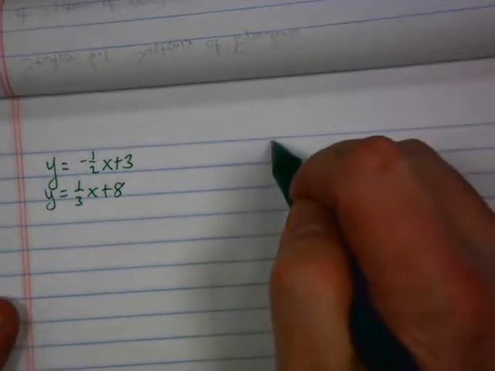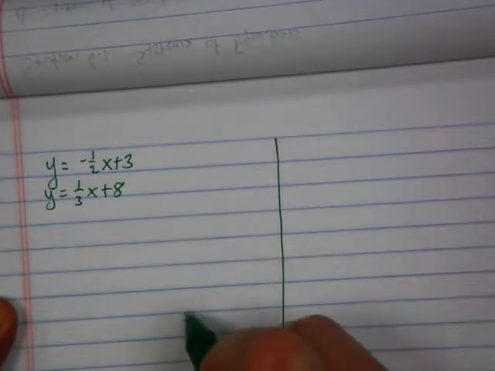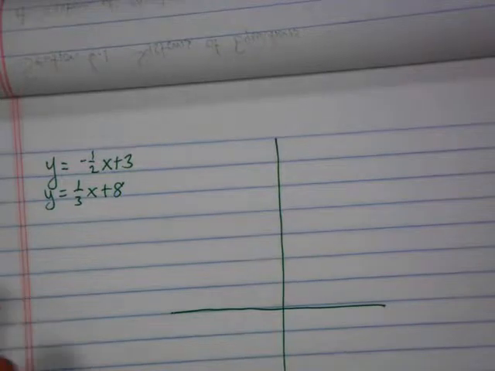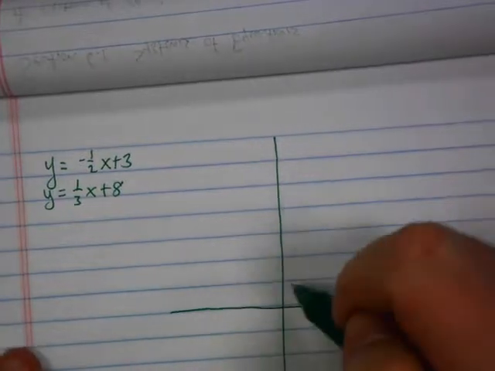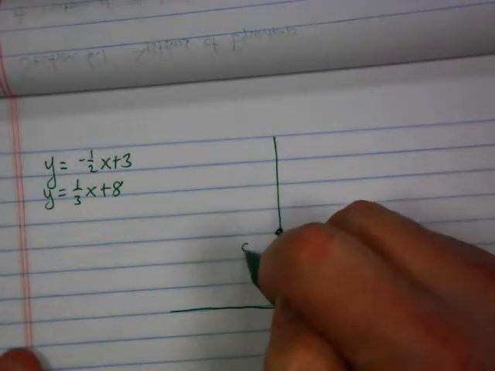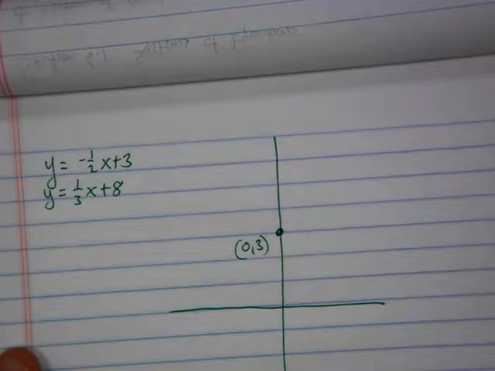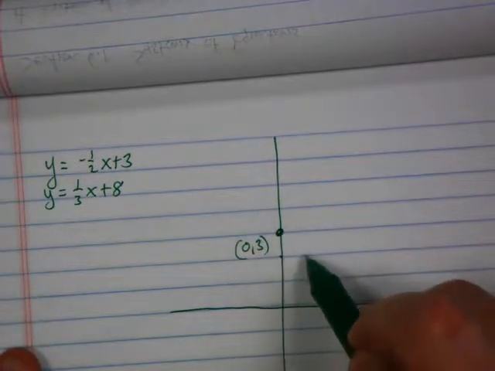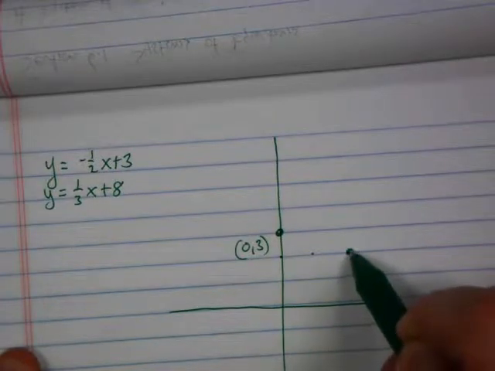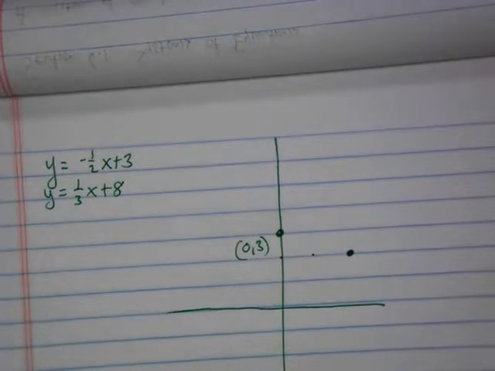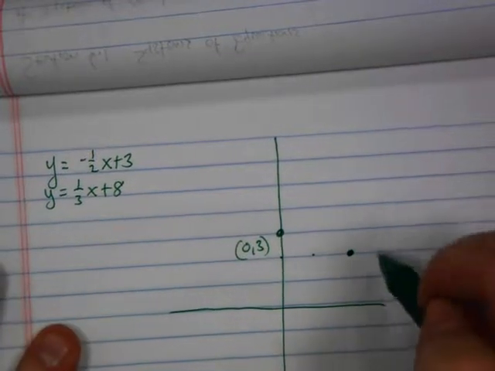All right, we draw our grid. Make it nice and big because I'm going to need lots of room. How would you graph the first one? Y-intercept is (0, 3). And then go down 1 over 2. So what point is that right there? That's the point (2, 2).